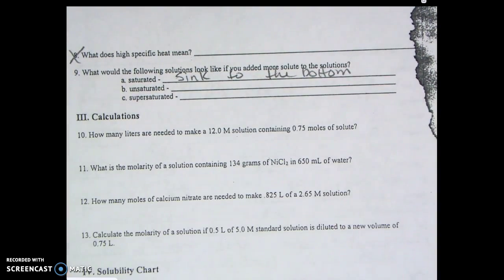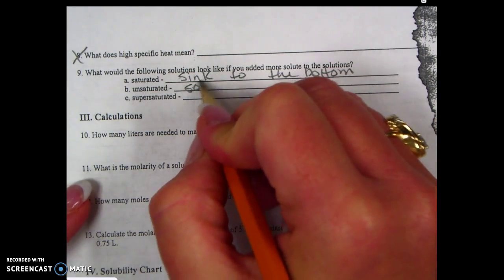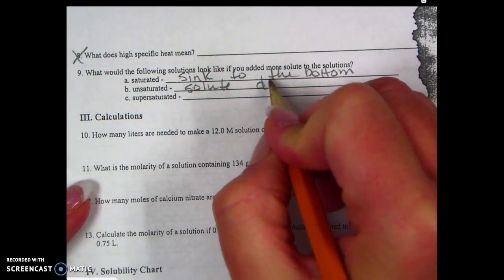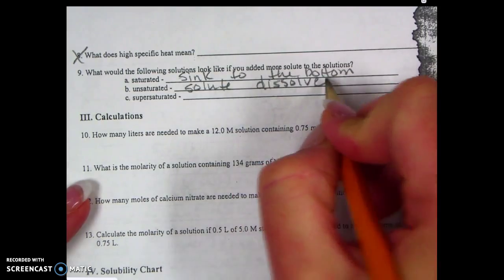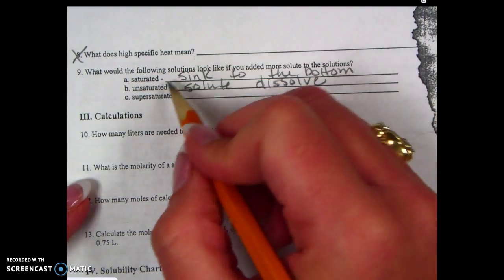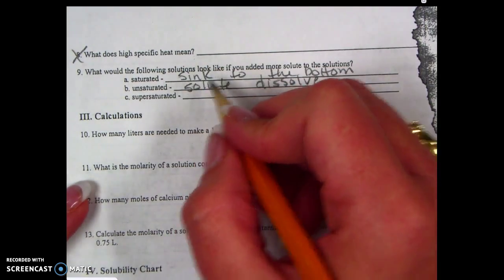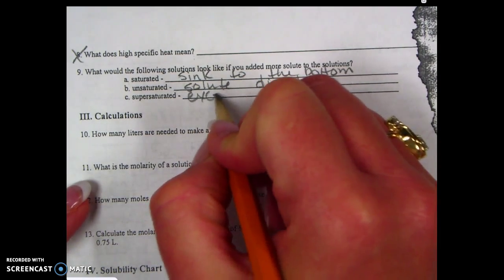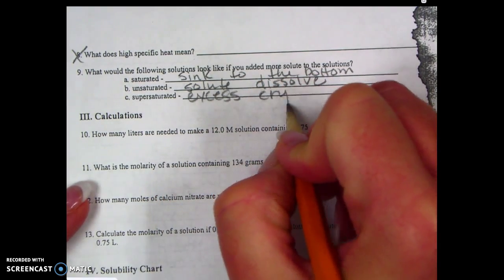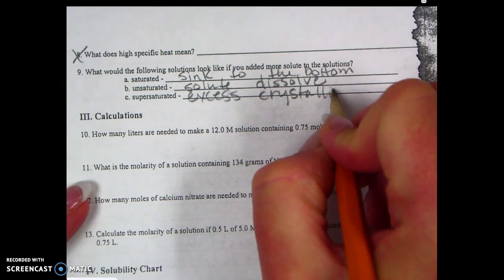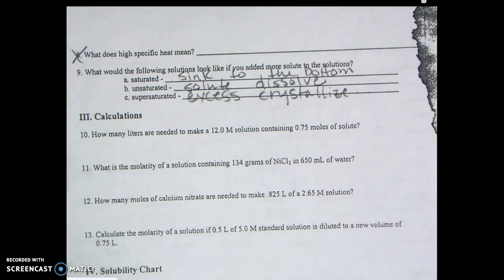Guys, this is the third time we've asked the same question. Look, notes number 2, we said it right here. Unsaturated, the solute would dissolve. Supersaturated, the excess would crystallize or precipitate out of solution.